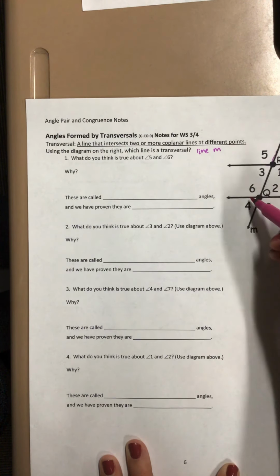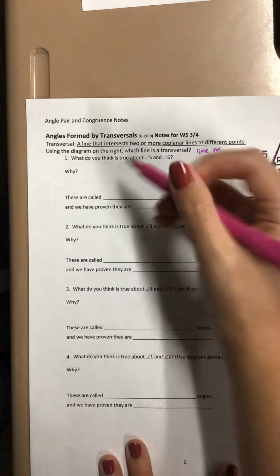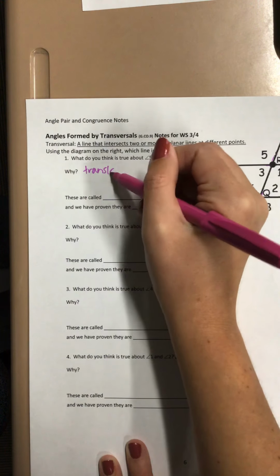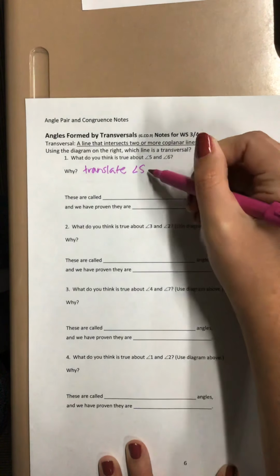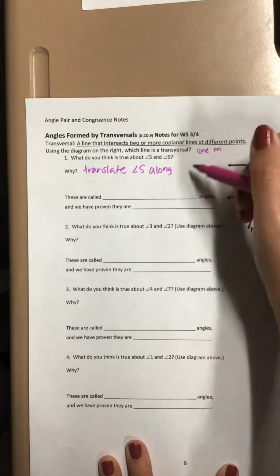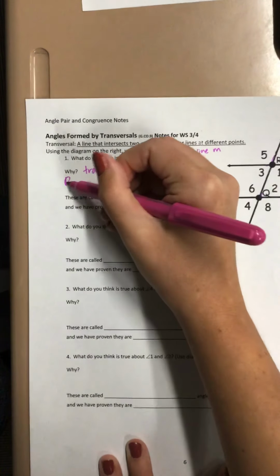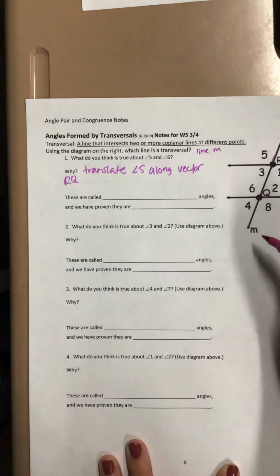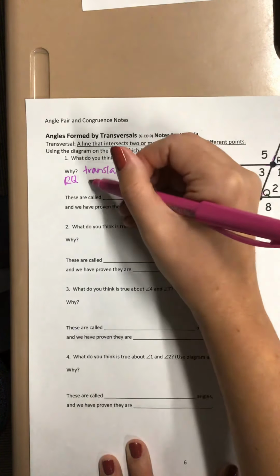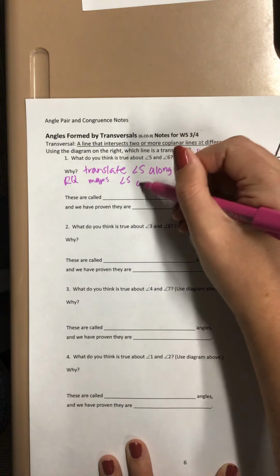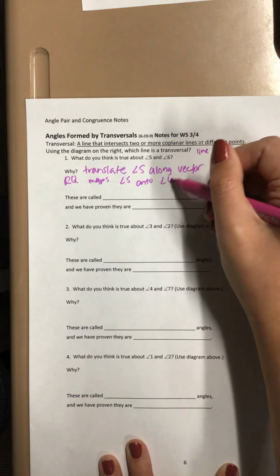If we're thinking about it as a translation, we could say translate angle 5 along the vector RQ, which is basically our line M, maps angle 5 onto angle 6.